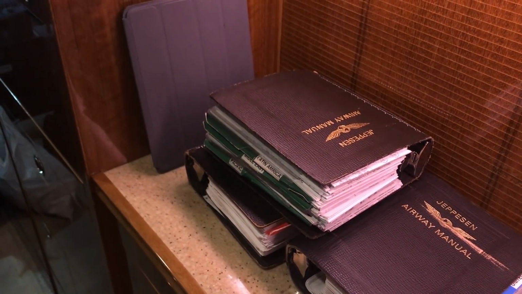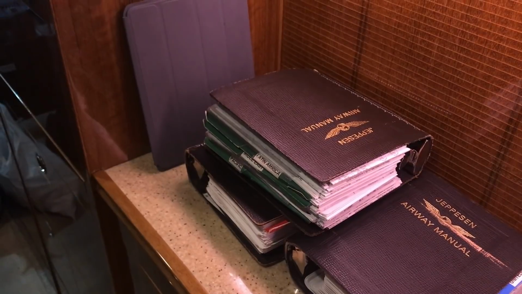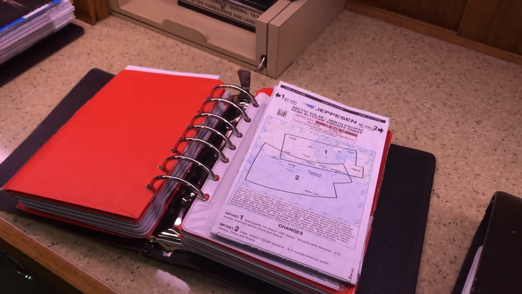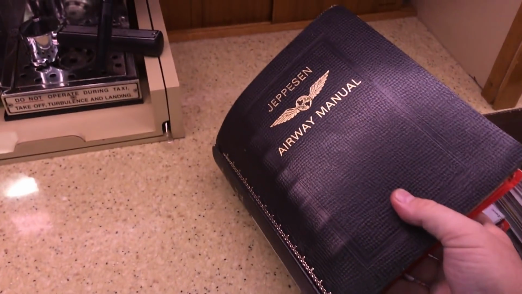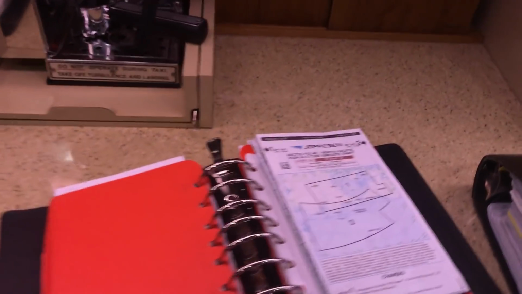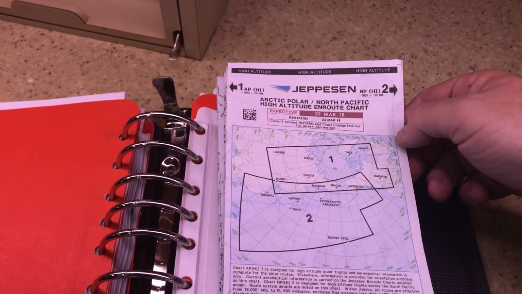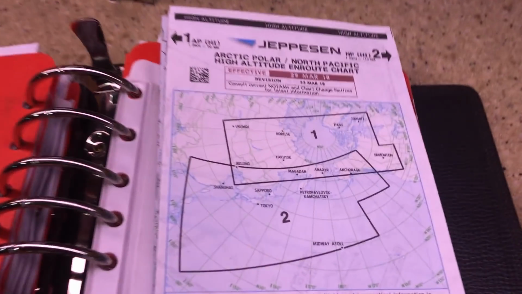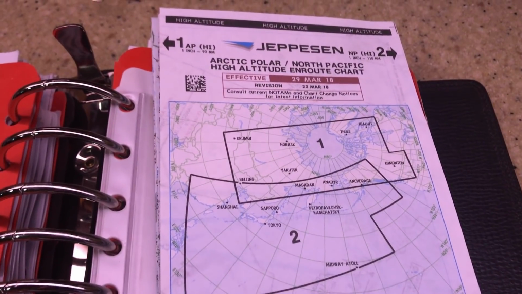Once again, he demonstrated a lack of honor by again moving the goalposts and changing the rules, and this time insisting that the challenge be done on paper flight charts. Now here we have the Jeppesen Airway manual paper flight charts, and this chart is the Arctic Polar North Pacific High Altitude en route chart. So let's take a look at Flat Out Hero's $100,000 challenge on a paper flight chart.